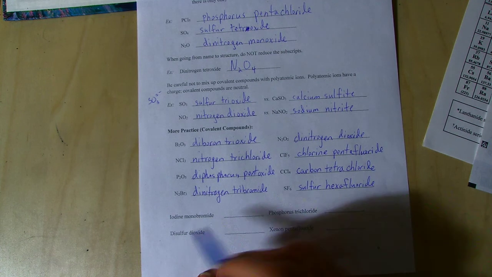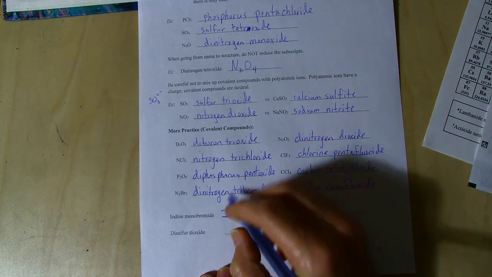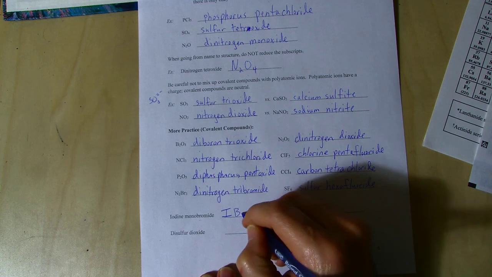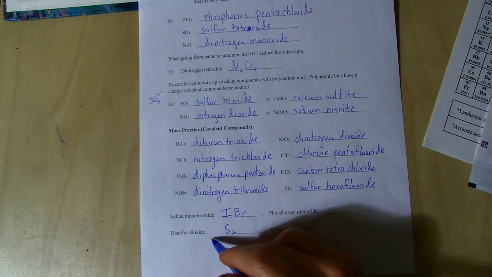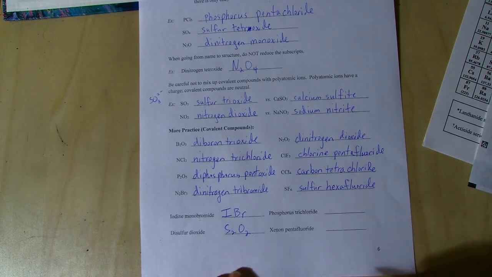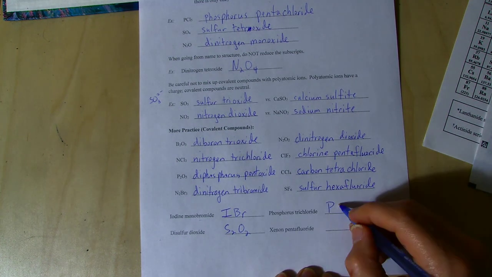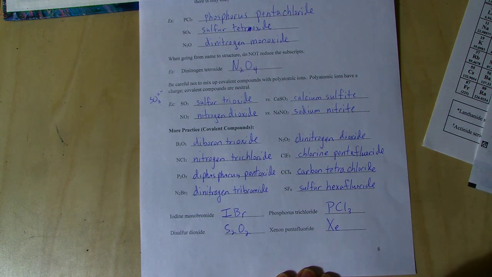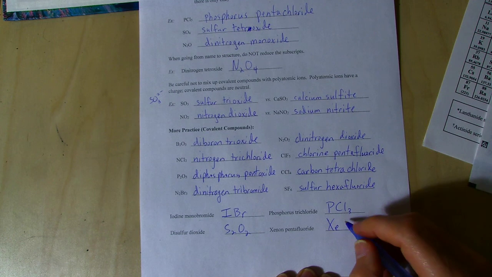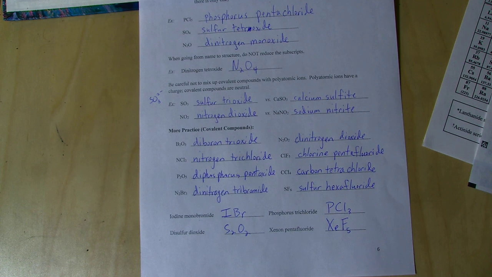For these, I'm going to write the formula. So iodine, there's no prefix, so it's just one I, and then monobromide, so Br. Disulfur, so that's going to be S2, and then dioxide, that's going to be O2. Phosphorus is just 1 P. Trichloride is going to be Cl3. Xenon is Xe. Pentafluoride means I have 5 fluorines, so it's F5. So those are the answers for this part.